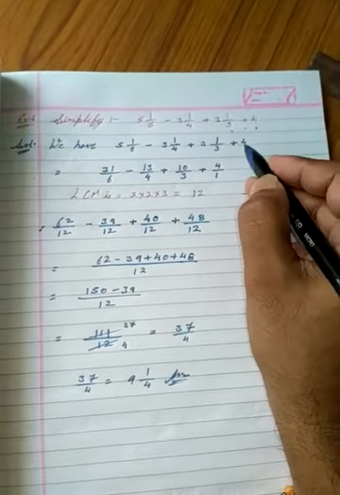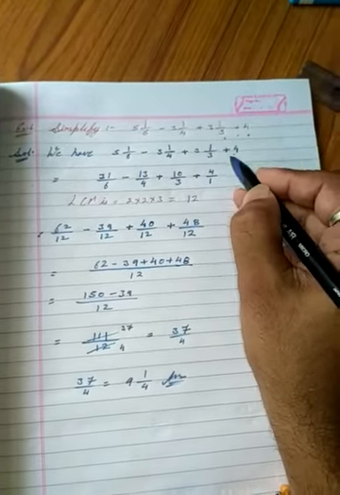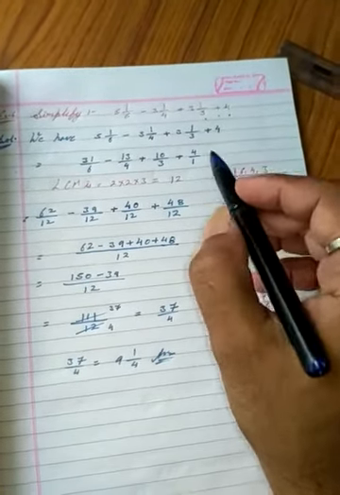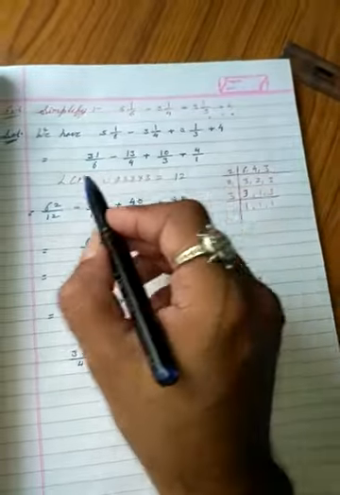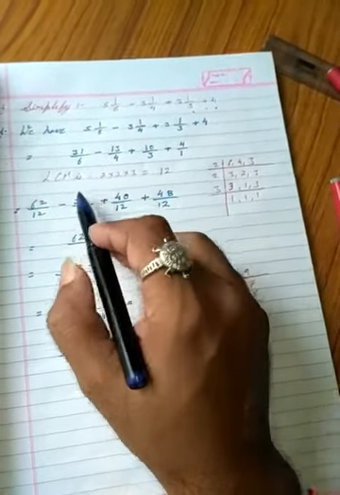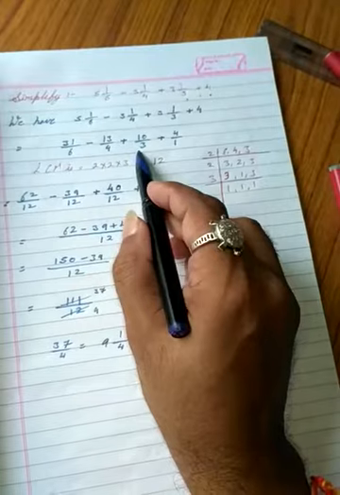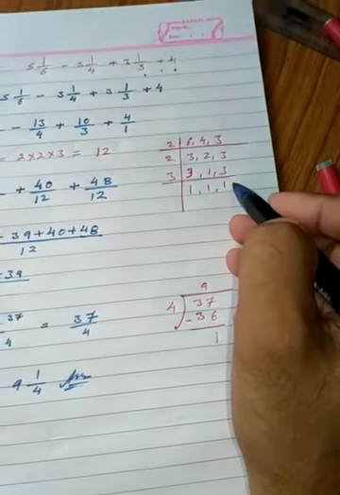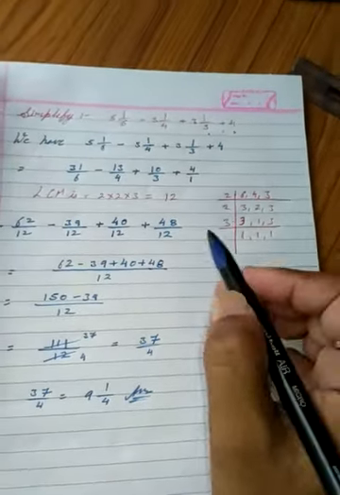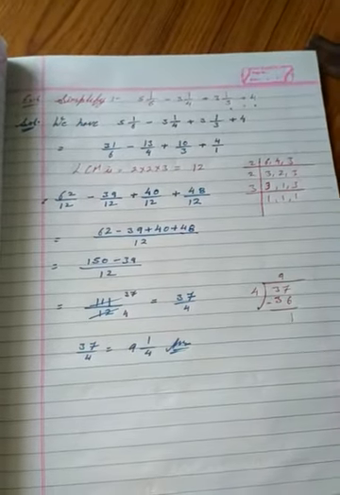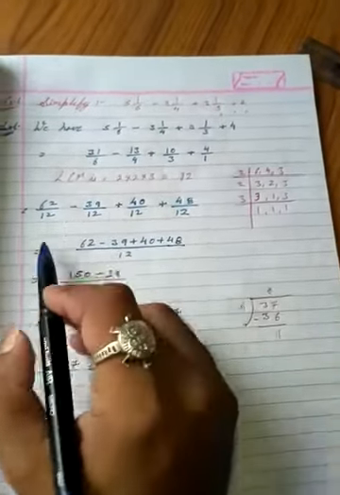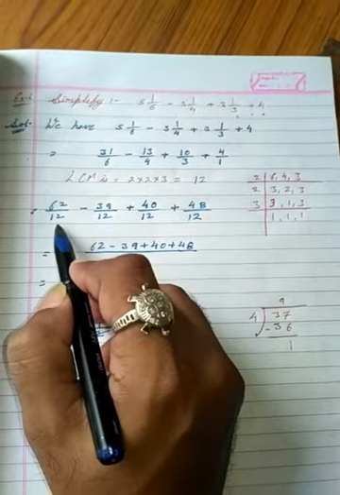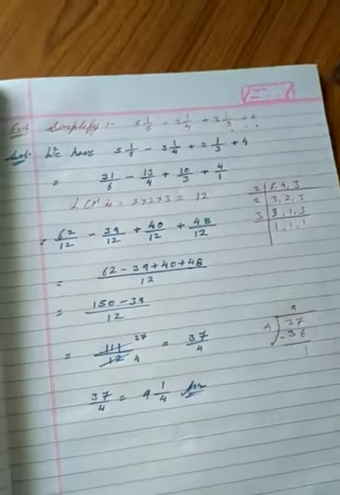And अब जिसमें डिनोमिनेटर नहीं होता है हम उसमें 1 लगा सकते हैं. Okay, now we take the LCM of these. LCM of 6, 4, 3, 1 is 12. कैसे निकाला? Like this. Okay, now we convert these into like fractions. How to convert it?